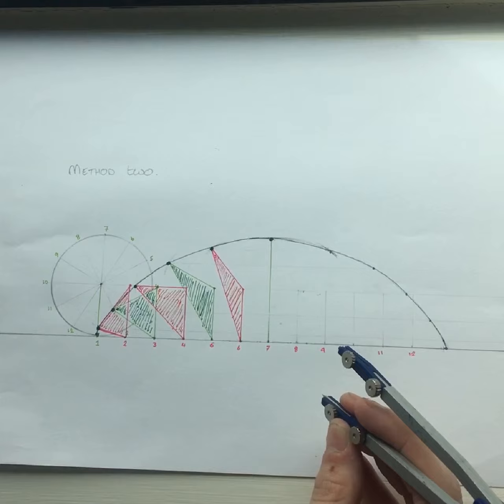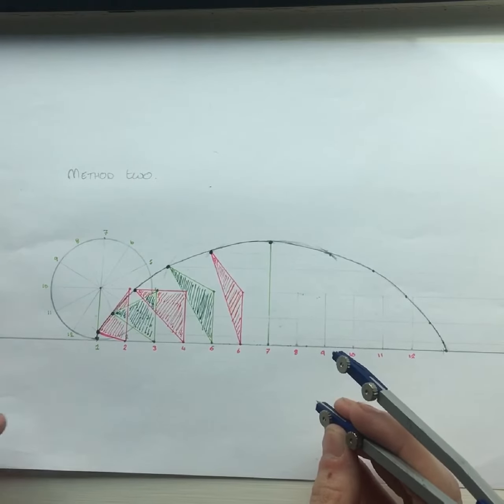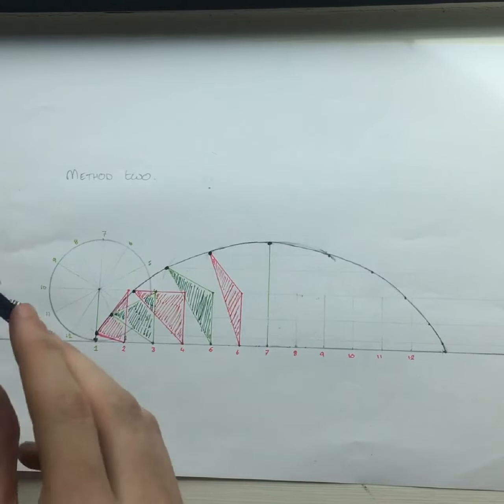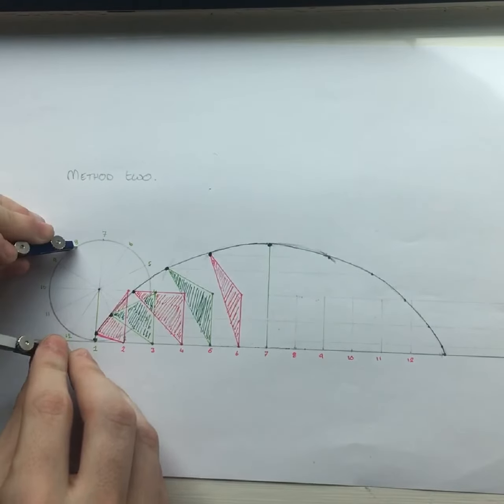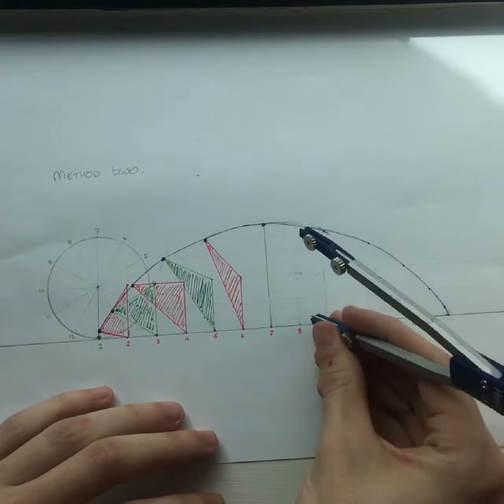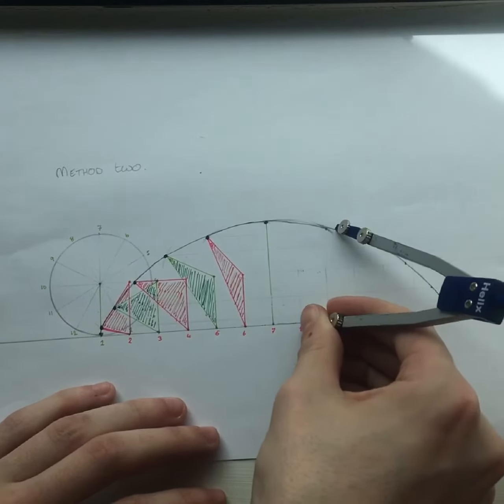Second, you need the length from your chosen point to point 1, point 1 being the end and start of your locus. So from point 8 to point 1, and then mark. From point 8 to point 1.